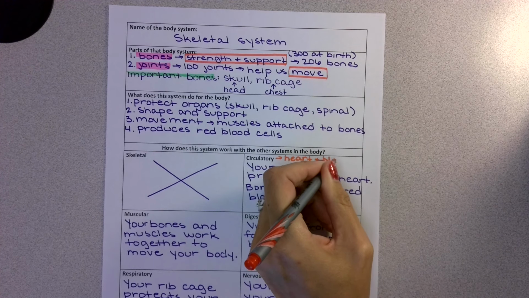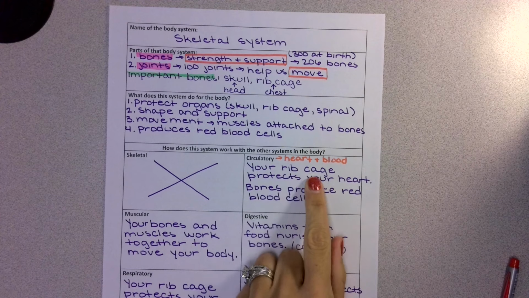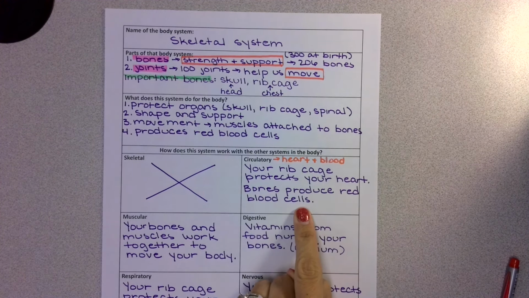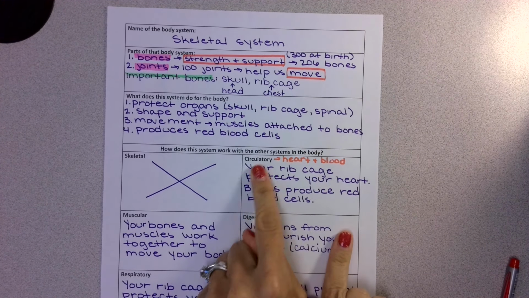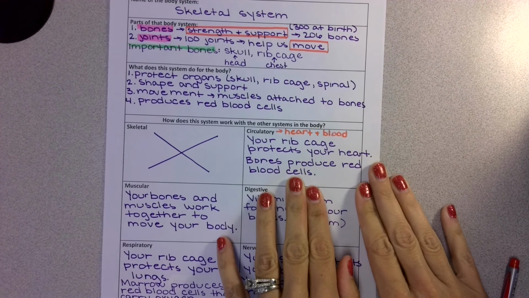Your rib cage protects your heart, and your bones produce red blood cells in the marrow. So that's how it works together with your circulatory system, because all your systems work together. And I know that this is our first system that we're really talking about. So you might not understand this part of the page as much, but as we go through it and talk about it, you'll be like, oh, that makes sense. Because all of your systems work together to keep you alive.